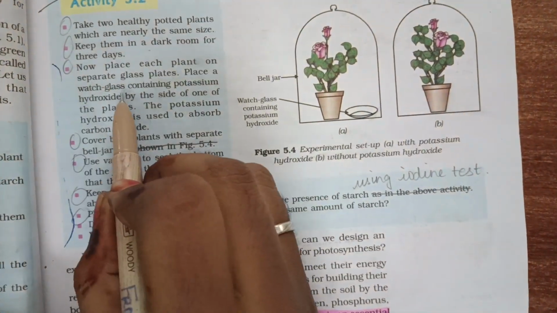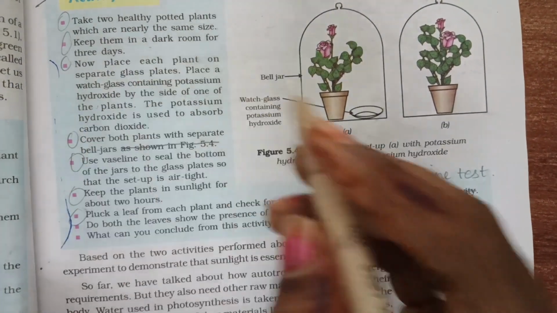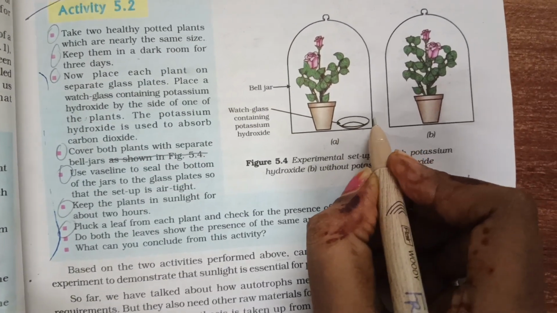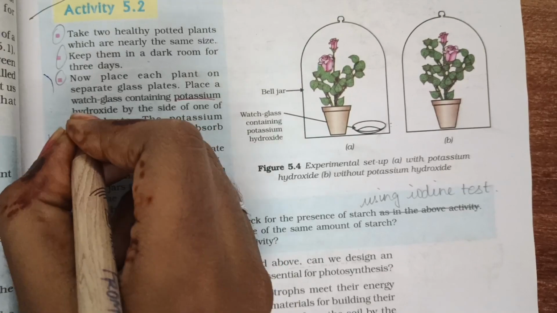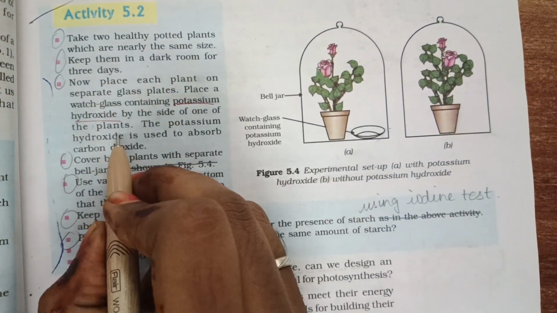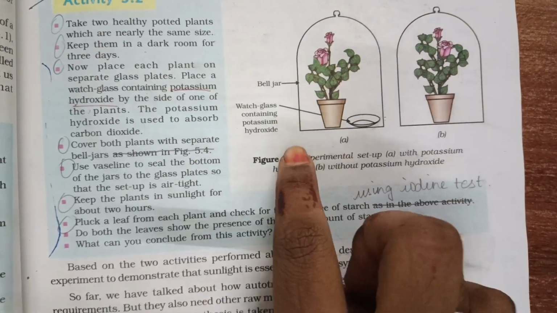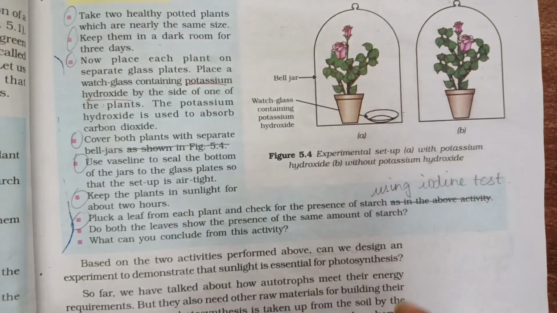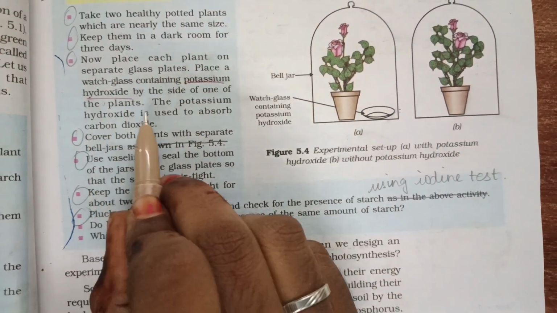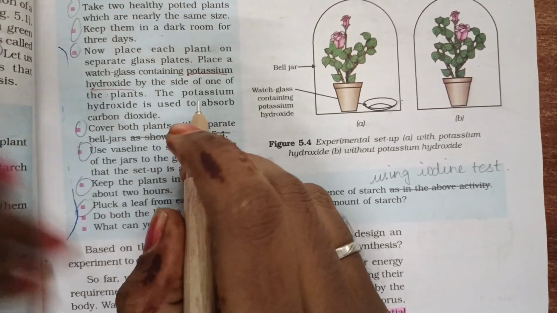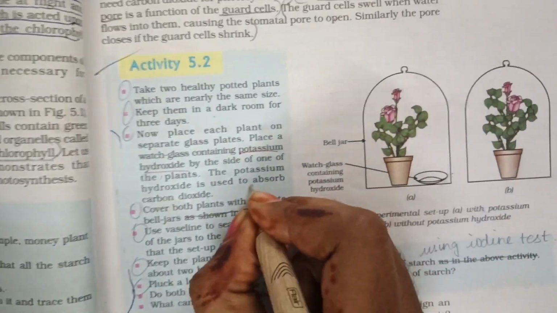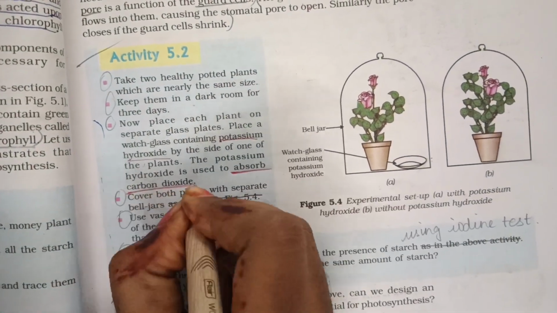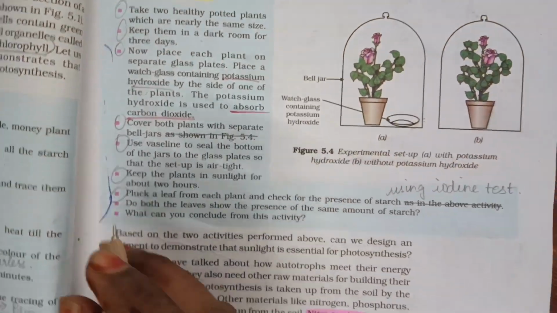Place the watch glass containing potassium hydroxide by the side of one of the plants. Not in both plants, they are asking us to keep it in only one plant. The potassium hydroxide is used to absorb carbon dioxide.